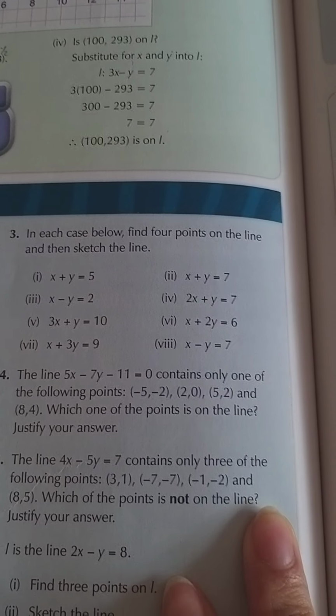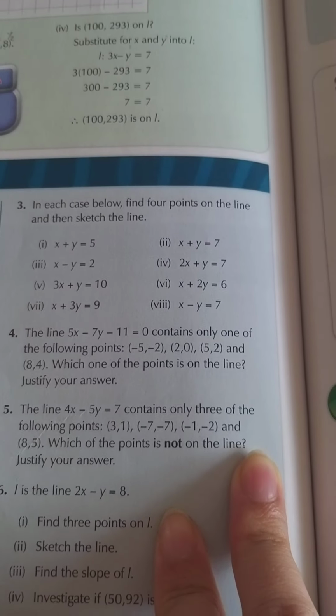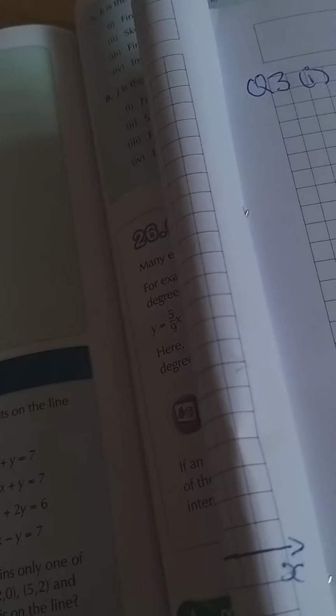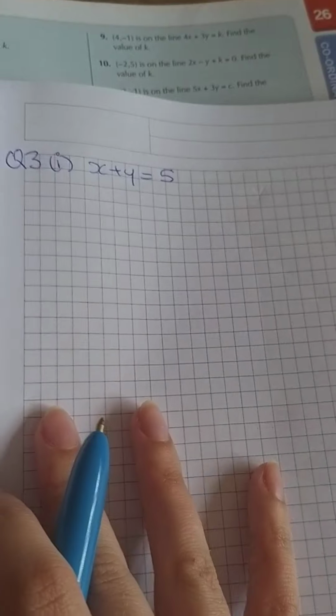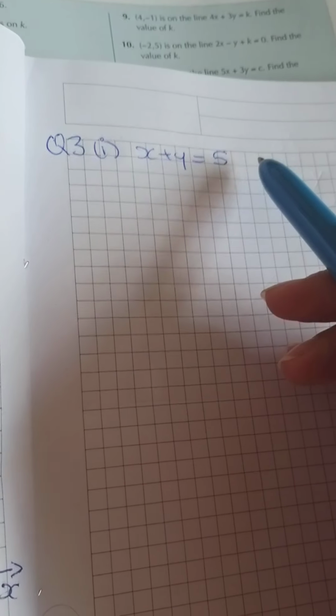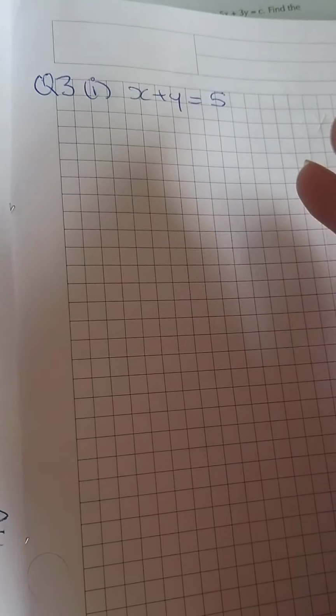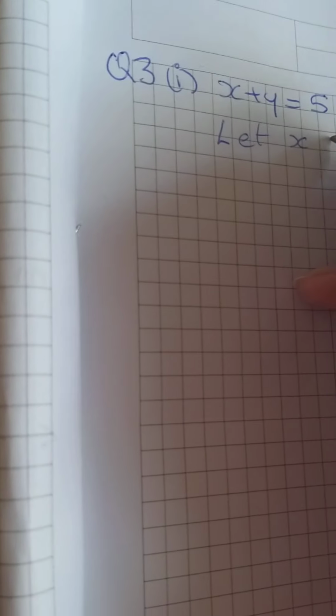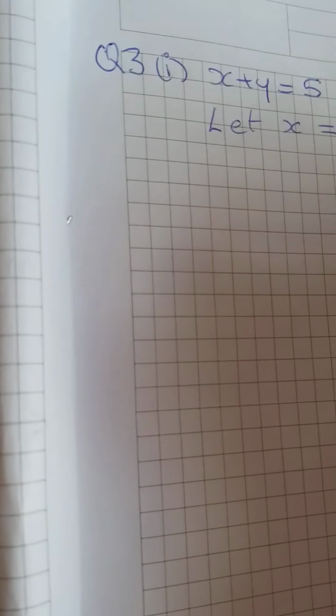Then in question 3, it says, in each case below, find 4 points on the line and sketch the line. Okay, so we're doing question 3, part 1, x plus y is equal to 5. And we want to find 4 points on the line. So we'll start off with picking any number. So let x equal 1.